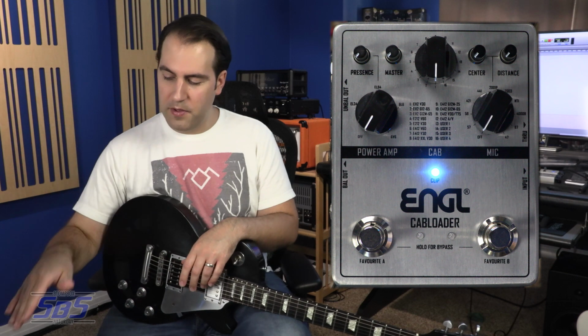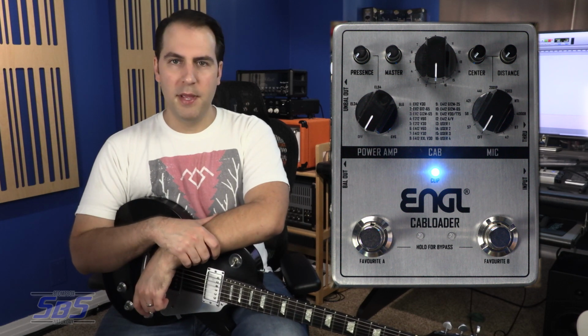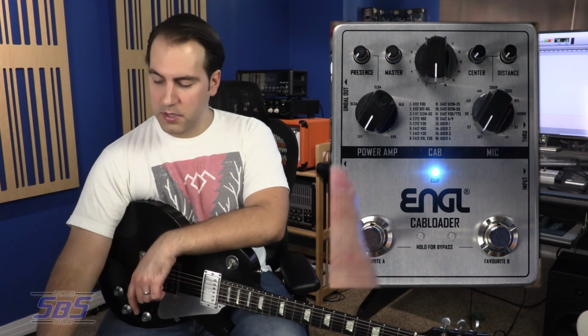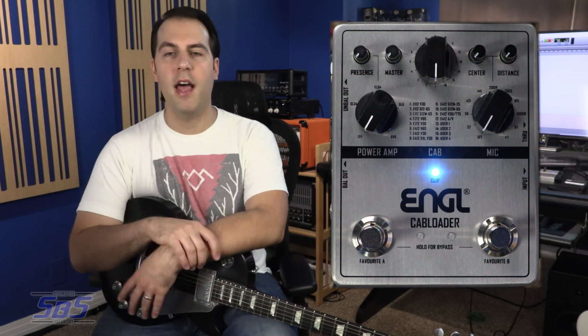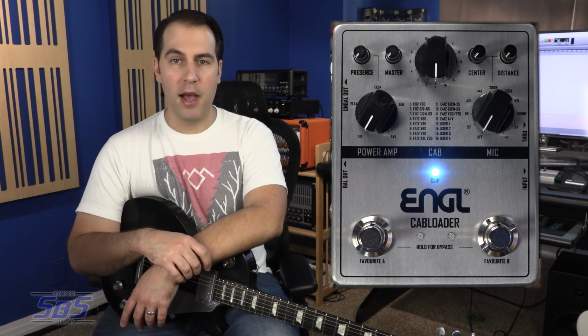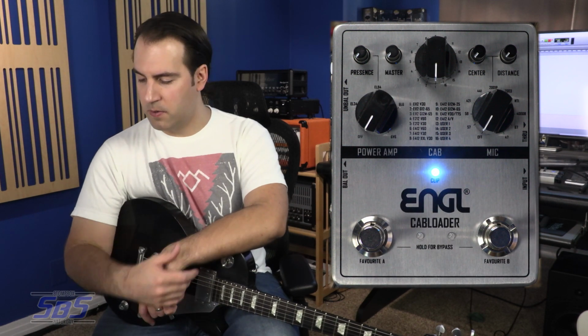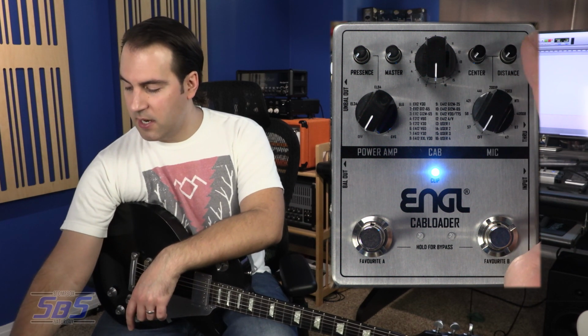We also have a few knobs up the top that kind of further help us to craft our direct tone. There's a presence control, which is directly attached to the power amp selection, basically allowing you to tailor the high end of the power amp sound. We have our master, which is our master output control. This obviously is the selector for our cab model. And then we have center and distance directly attached to the microphone.